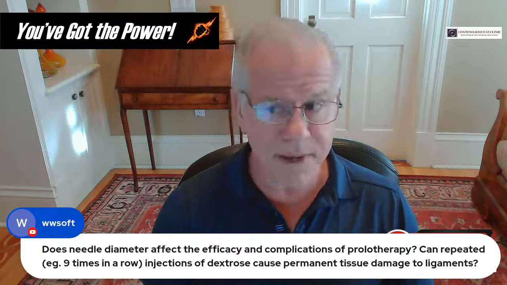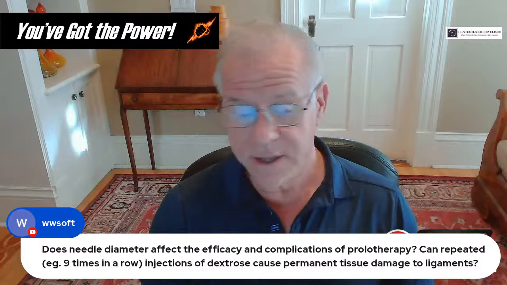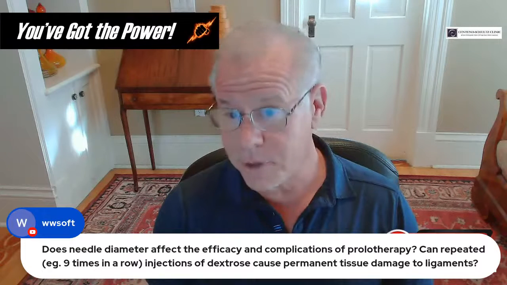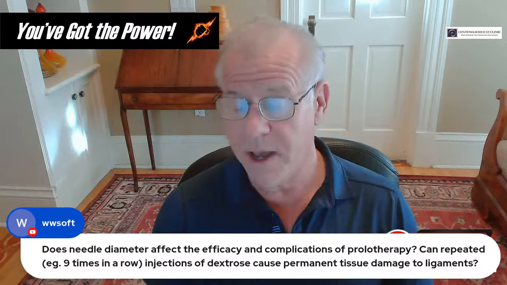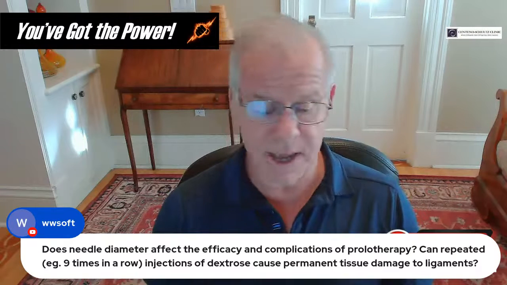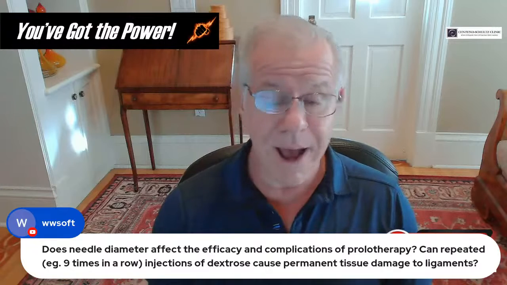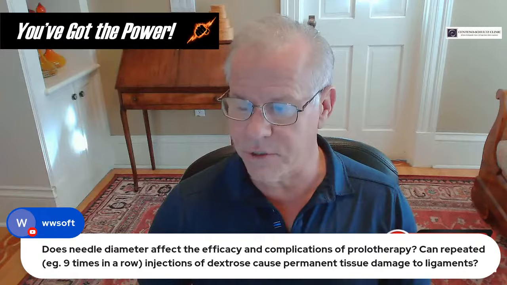So that would be my biggest concern: you want to get the effect that will be accomplished with the fewest number of procedures possible, because each procedure adds a little tiny bit of risk. Again, lower risk if you're using very sophisticated guidance like we use, but higher risk if you're not. So that's the issue I would have there.